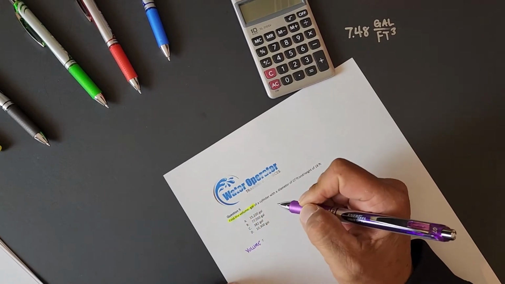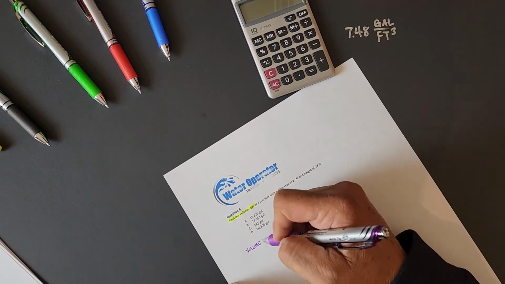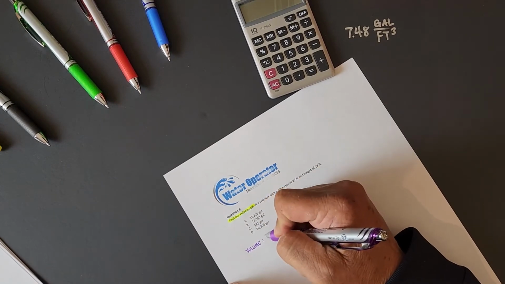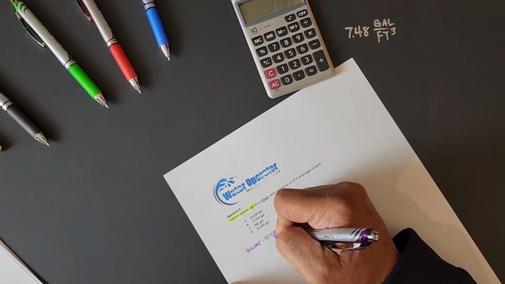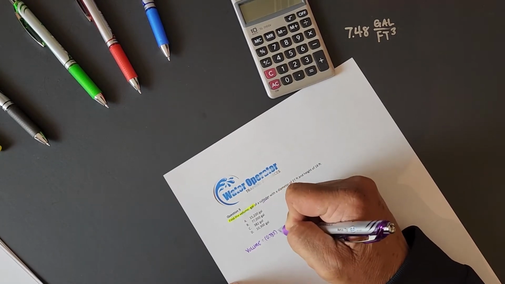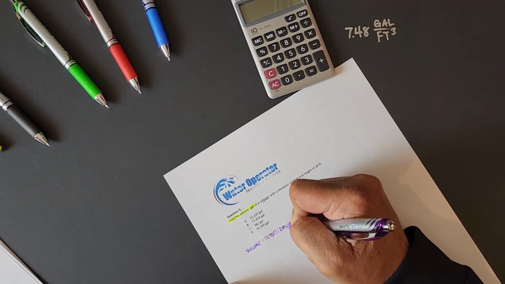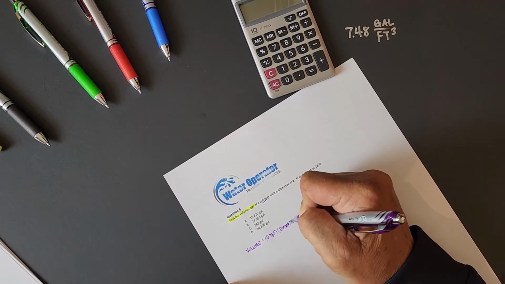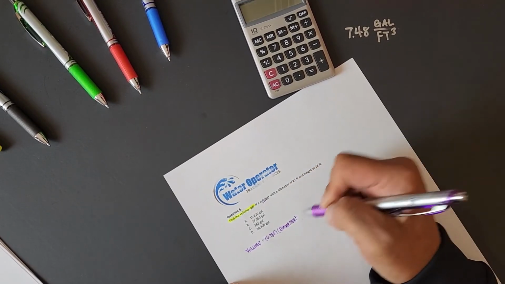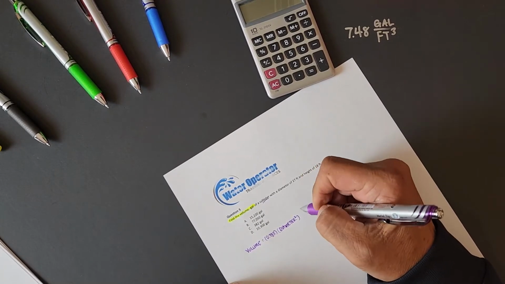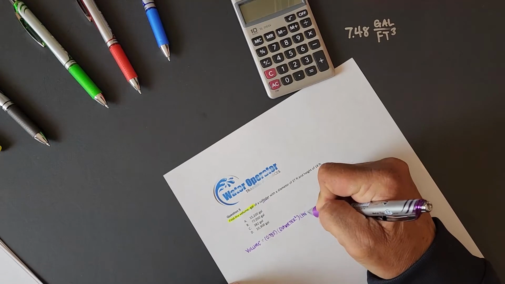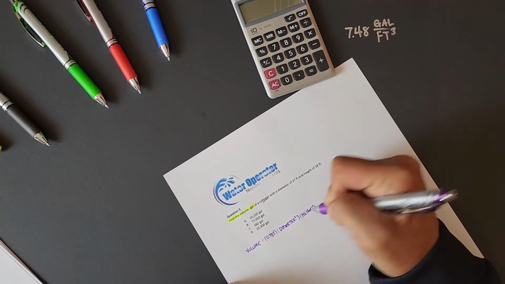And in the ABC math formula sheet, volume equals, this is a cylinder, 0.785 multiplied by the diameter squared, which is diameter times diameter, times height.